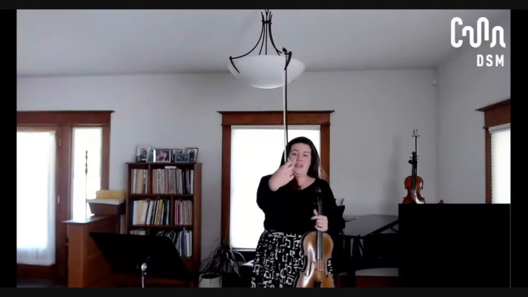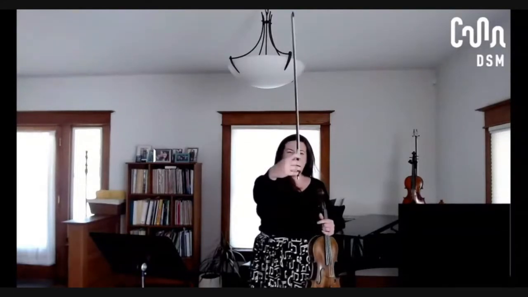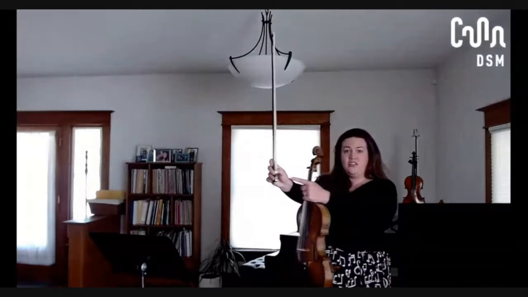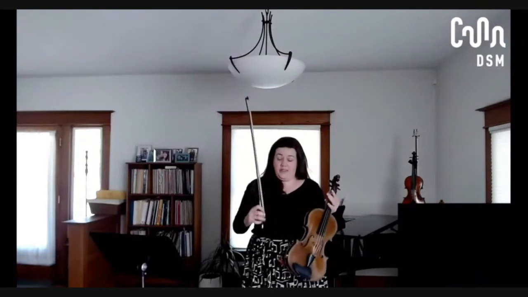Most of our dynamics come from the bow and how we hold it. You'll notice that the bow hold is different from anything else that we would hold. You don't just hold it like a fist. We have our fingers nicely curved around. Even my thumb is curved when I hold the bow for the viola. And that gives me flexibility so that I can do a lot of different things with it.